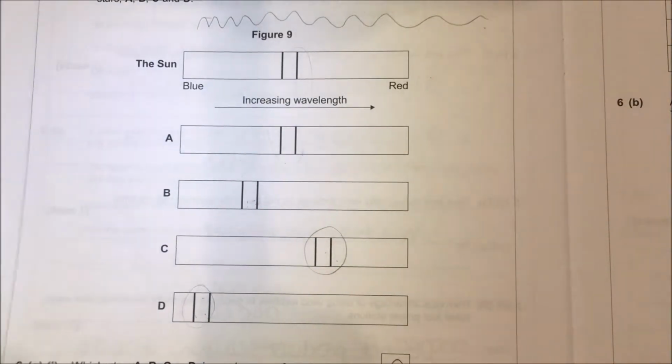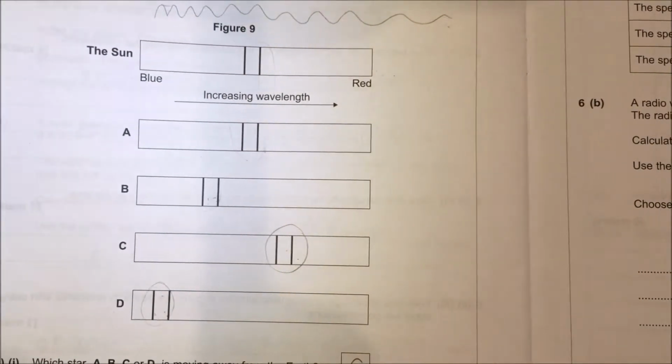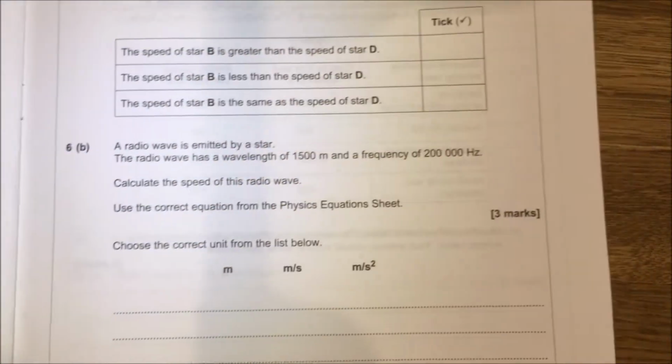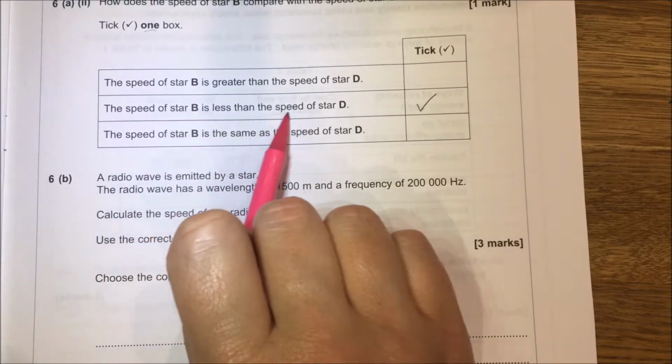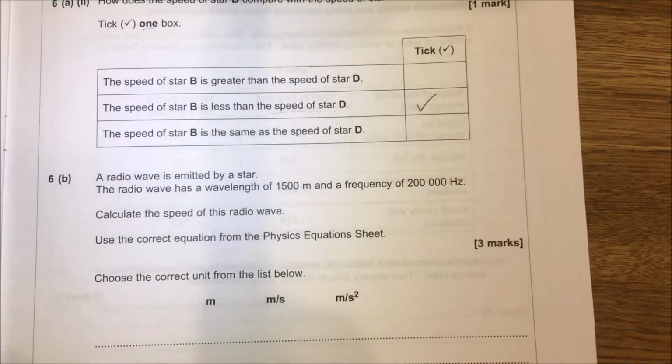So D is faster than B. Okay, so B is slower, or the speed is less than that of star D. So we can tick this one here. The speed of star B is less than the speed of star D.